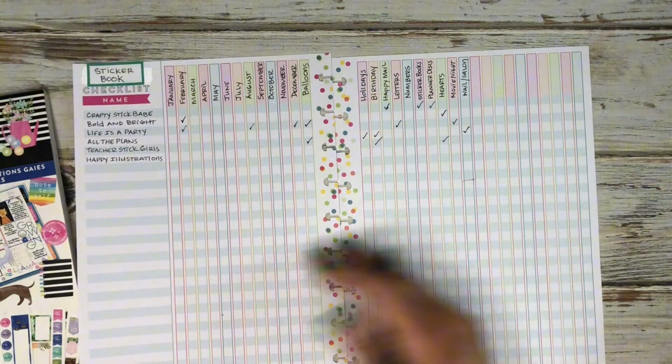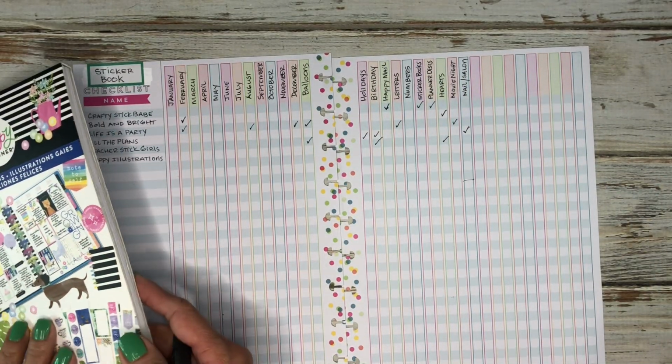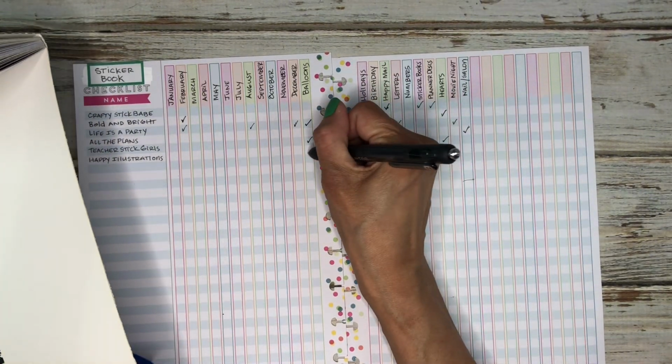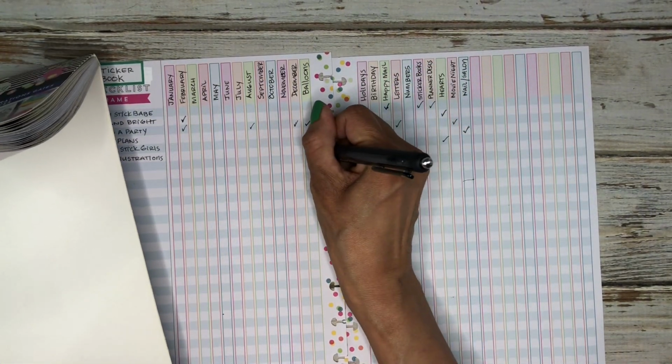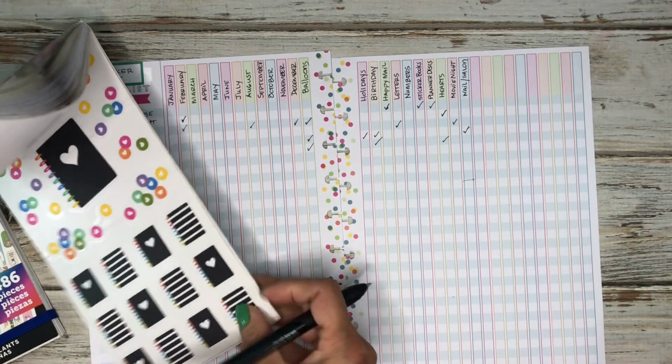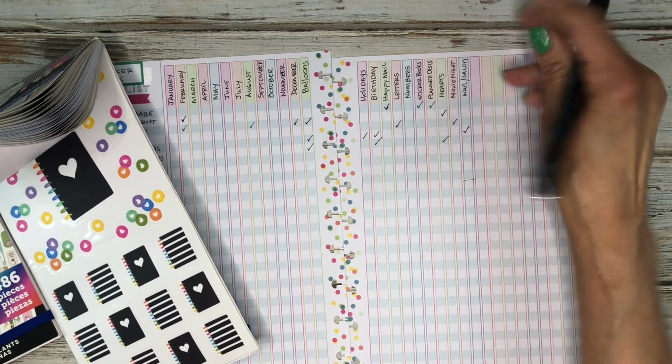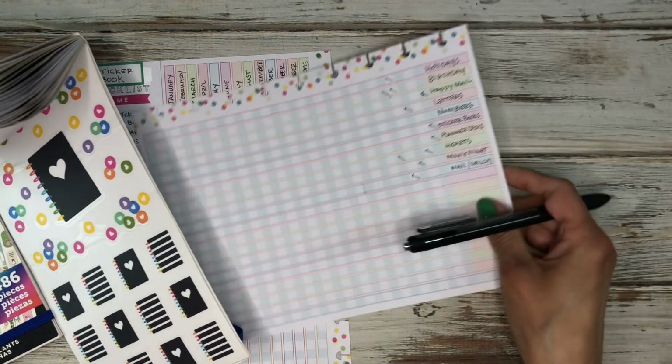Okay, so this one I know has some balloons because I've used them. So let's put balloons. Oh, and look, it has planners. So did we put planner discs, sticker books? We didn't put planners yet, so we can add planners to the list.